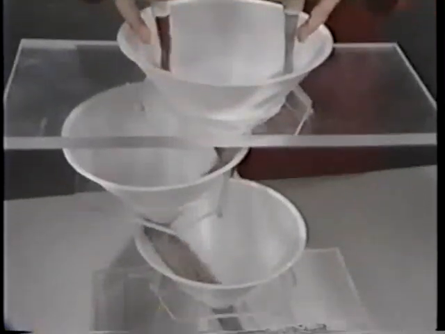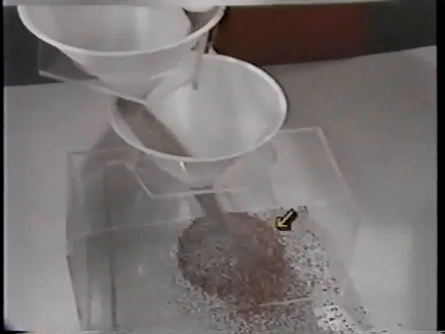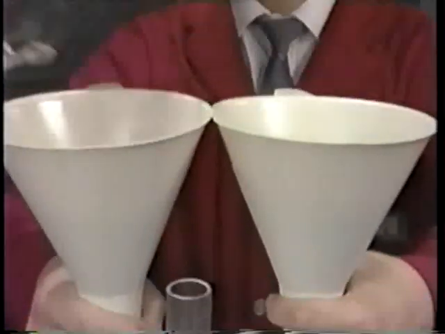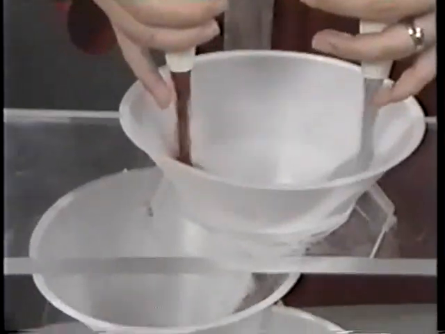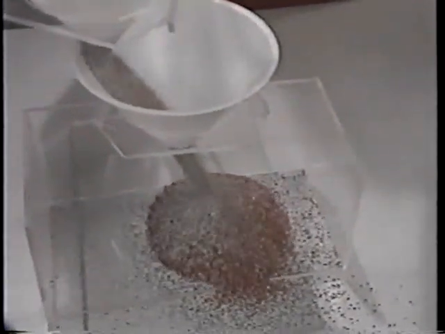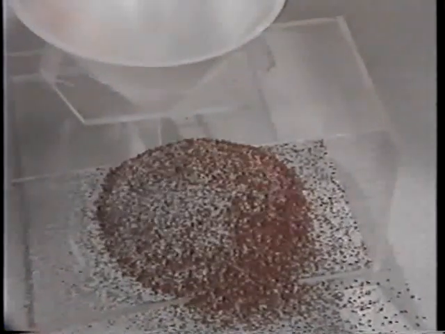Notice at the bottom that the only segregation still remaining is that caused by the fact that we're allowing the material to form a cone. The triple funnel arrangement has effectively remixed the segregated granules. Let's do that one more time. That's one example of an arrangement which will effectively remix segregated material.